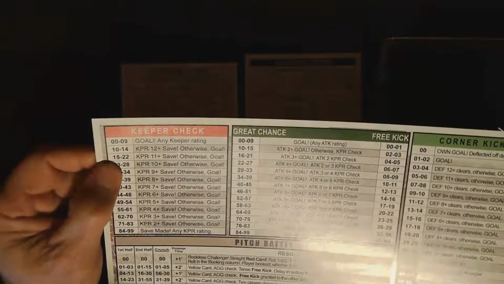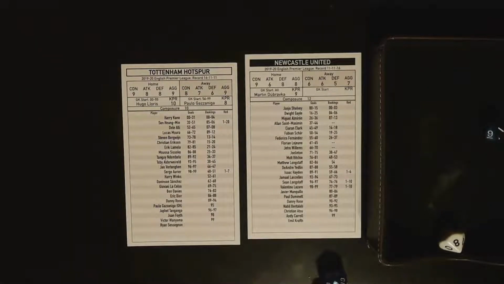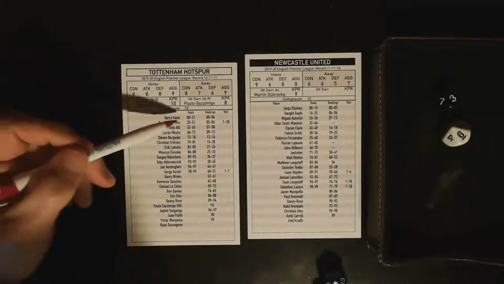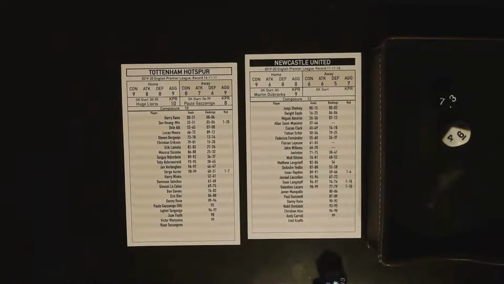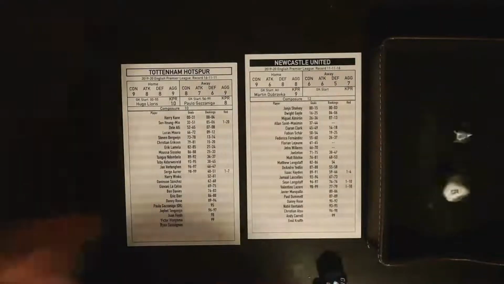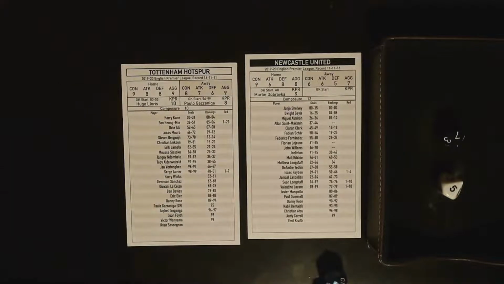So keeper check, we again use this chart here. And 18, KPR 11 plus save. Otherwise, it is a goal. And Tottenham right out of the gate in the second half get on the board. And that's going to be a goal that should be Son Heung-min, his second goal of the campaign. And we will also roll for the assist. And I take the assist off the booking chart, 75. That's going to be Lo Celso.